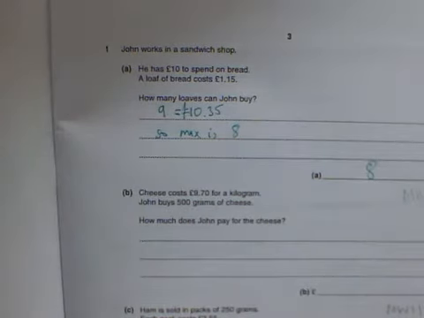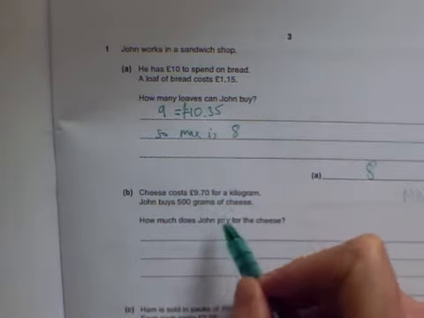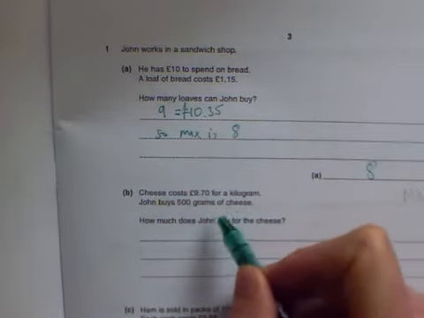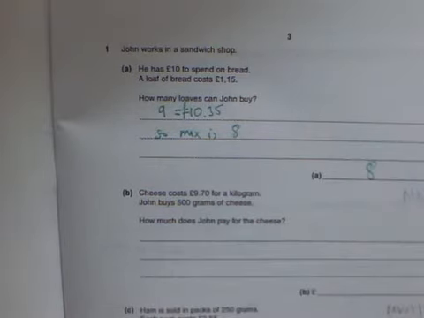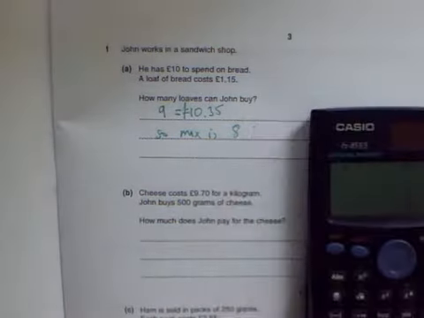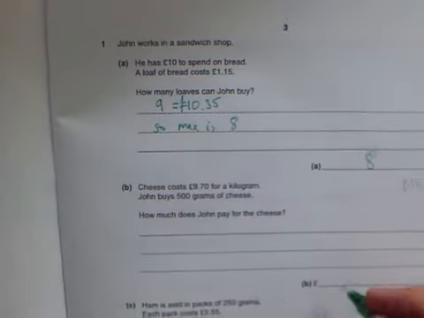Cheese costs £9.70 for a kilogram. John buys 500 grams of cheese. How much does John pay for cheese? Well, 500 grams is half a kilogram, so you've got a half of £9.70. You ought to do that in your head, because you've got a calculator. 9.7 divided by 2, £4.85.